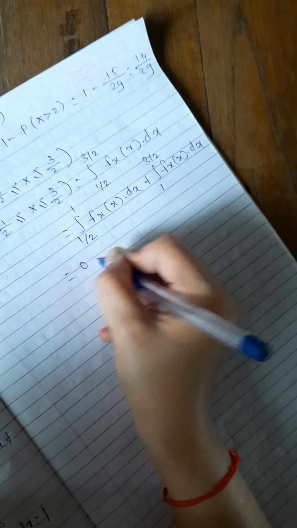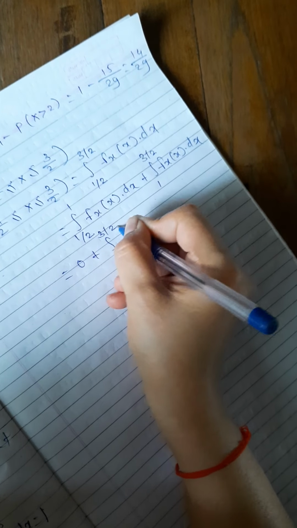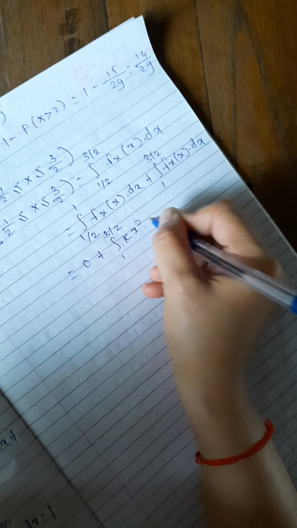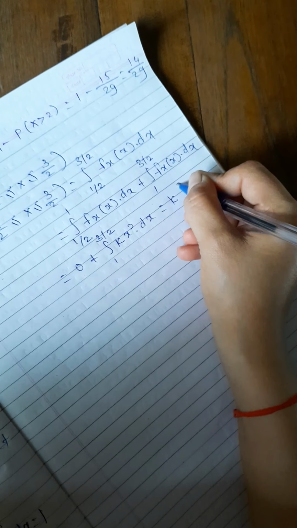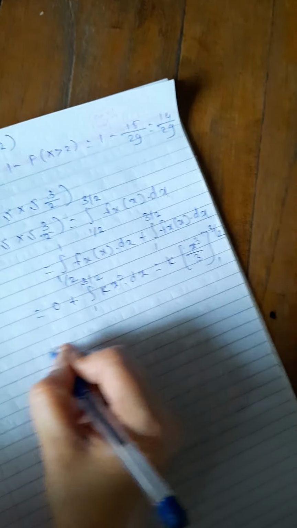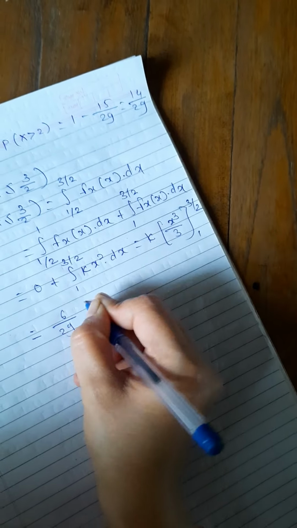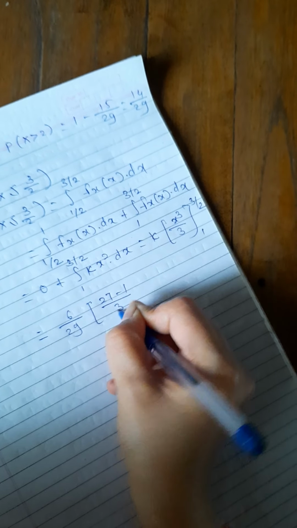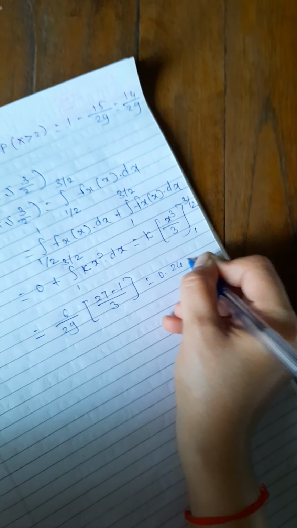So it is 0 plus 1 to 3 by 2. So the answer is 6 by 29 into 0.245.